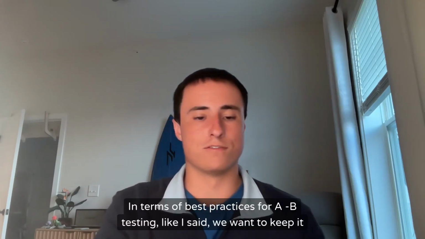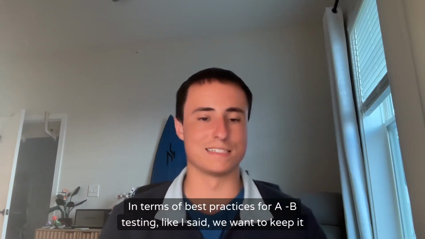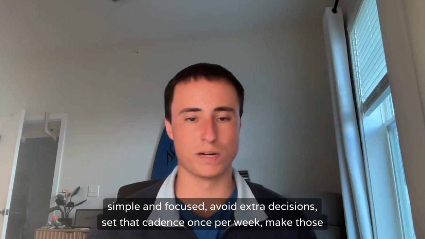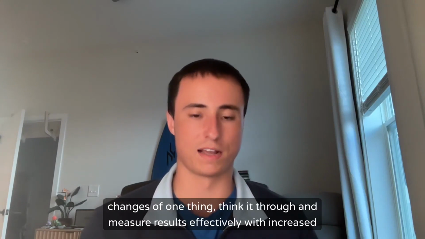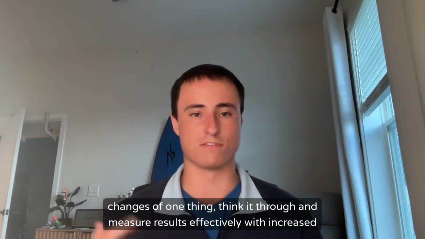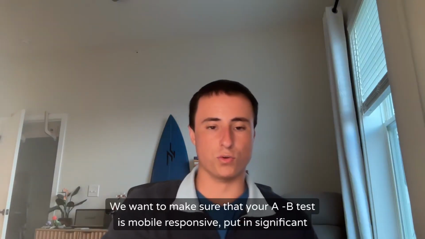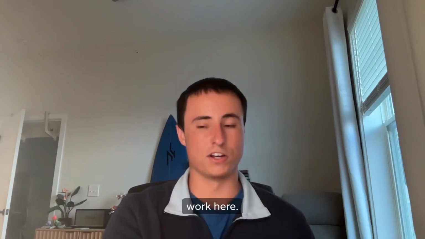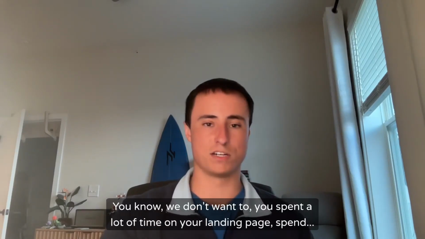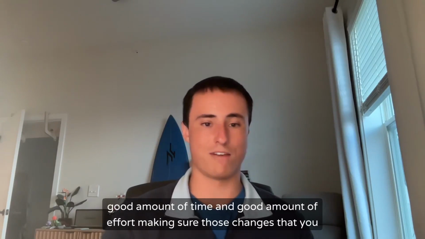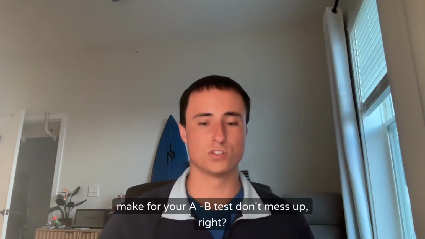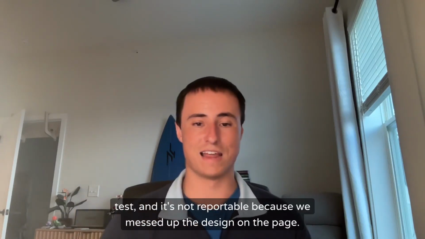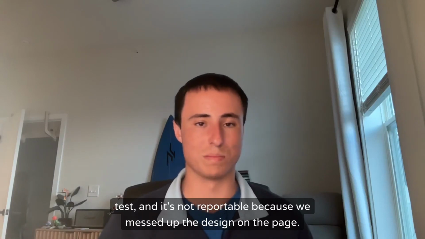So in terms of best practices for A/B testing, like I said, we want to keep it simple and focused, avoid extra decisions, set that cadence once per week, make those changes of one thing, think it through, and measure results effectively with increased traffic. We want to make sure that your A/B test is mobile responsive. Put in significant work here. You spent a lot of time on your landing page, so spend a good amount of time and effort making sure those changes that you make for your A/B test don't mess up, right? Because then we've increased traffic, we've increased investment to do the A/B test, and it's not reportable because we messed up the design of the page.